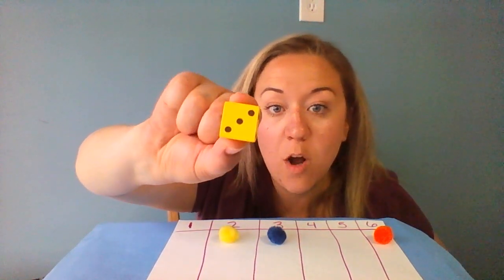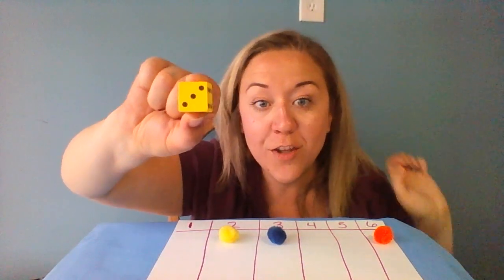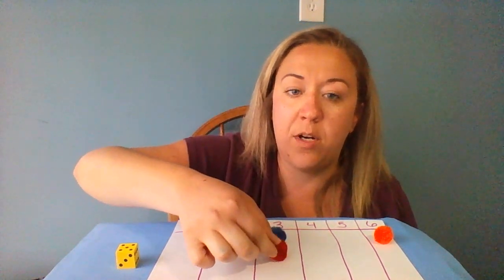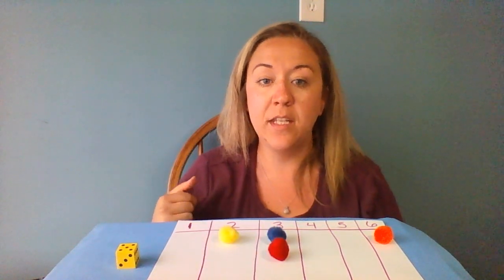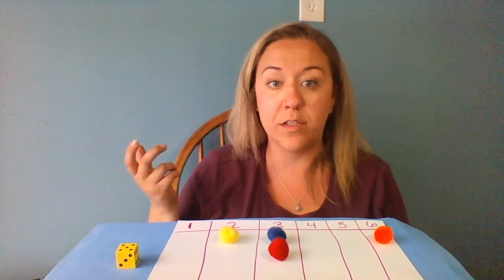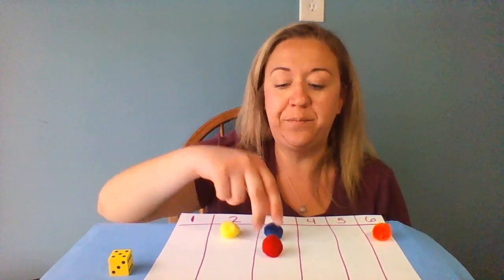What number did we roll? We rolled this earlier. It's a 1, 2, 3. 3. Grab your counter and put another one on the number 3 column. So far, we've rolled 4 times. What number have we rolled the most? That's right, the number 3.